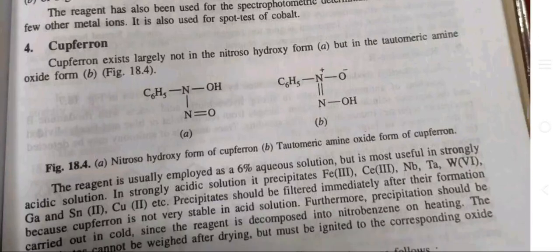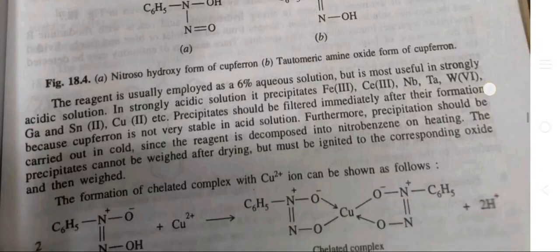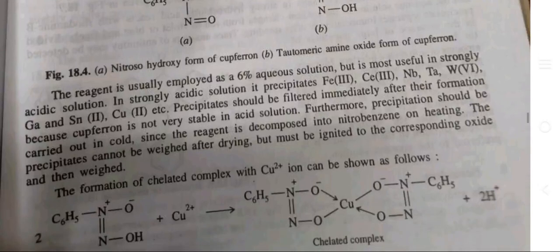Fourth, cupferron. Cupferron exists largely not in the nitroso-hydroxy form but in the tautomeric amine oxide form. The reagent is usually employed as a 6% aqueous solution but is most useful in strongly acidic solution. In strongly acidic solution, it precipitates Fe, Nb, Ta, W, Sn, Cu, etc. Precipitates should be filtered immediately after their formation because cupferron is not very stable in acid solutions.